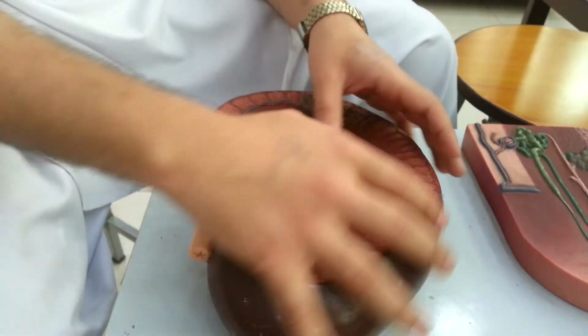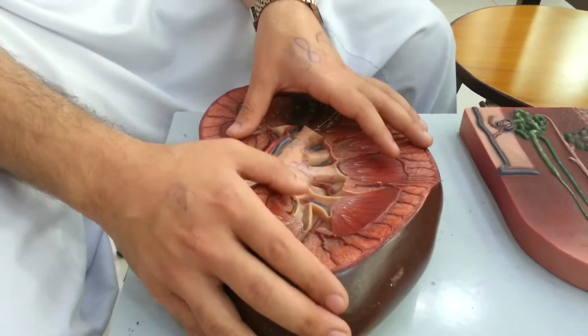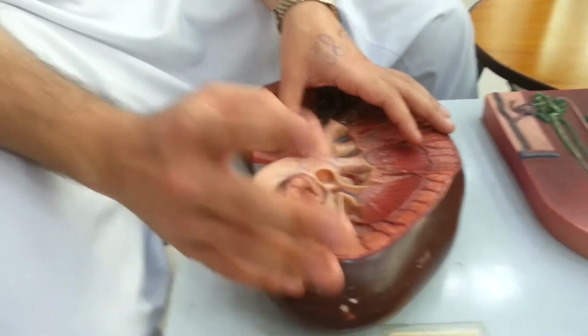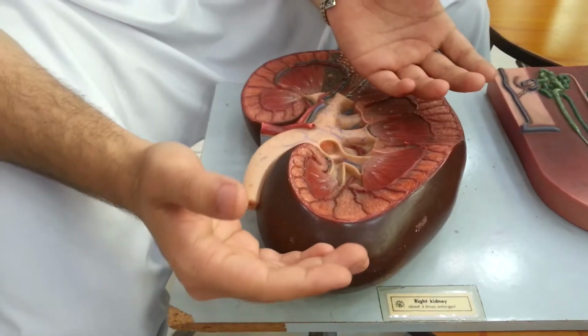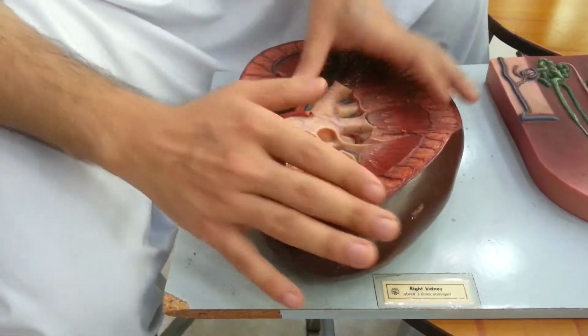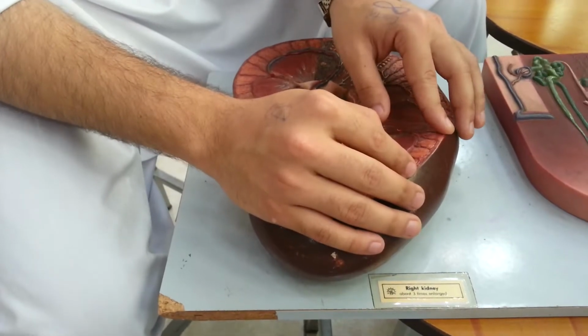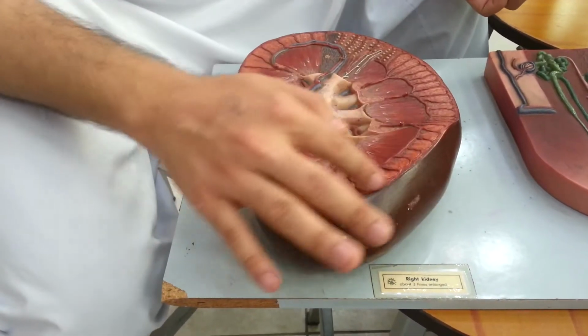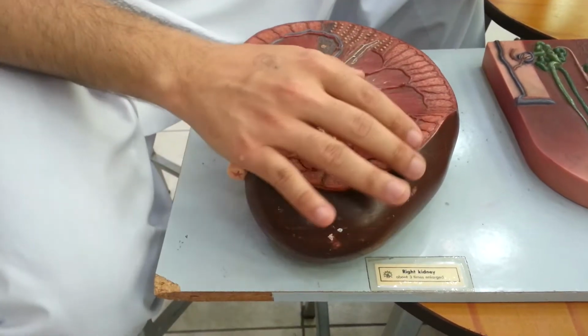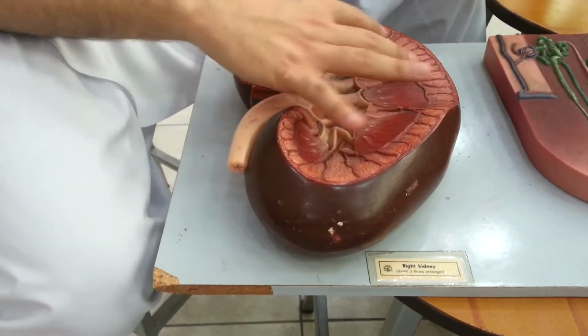First of all we will be doing the external features. The kidney is covered by four coverings. We'll be discussing these coverings from the innermost to the outermost. The innermost covering is the fibrous capsule. The fibrous capsule is a kind of connective tissue, and this covers the inner layer of the kidney.